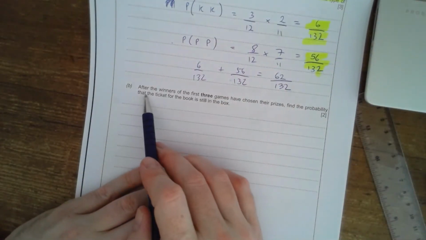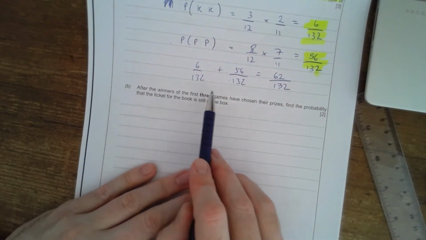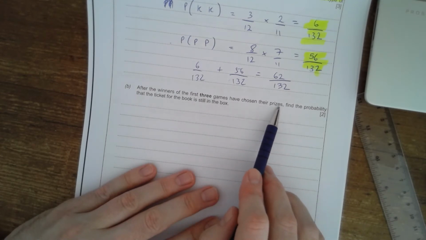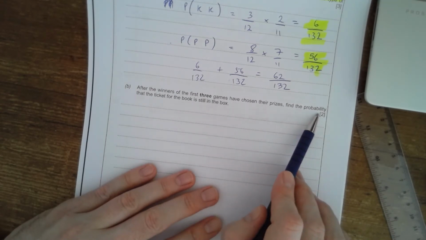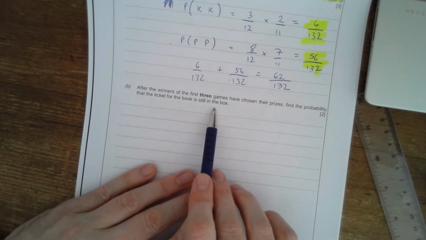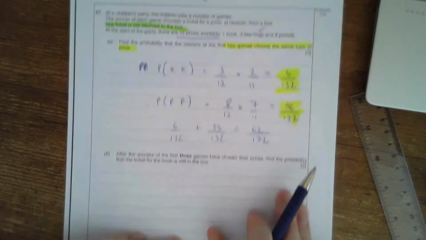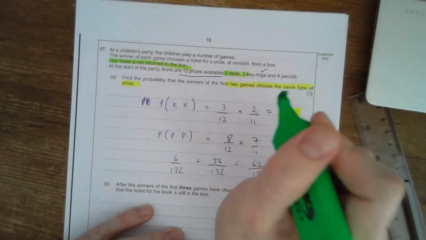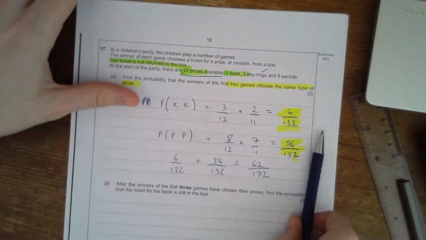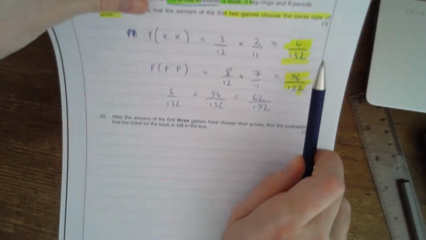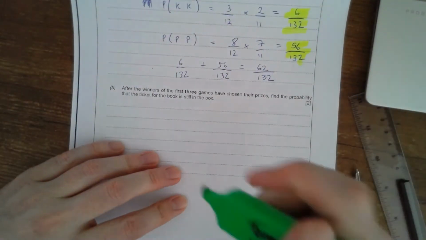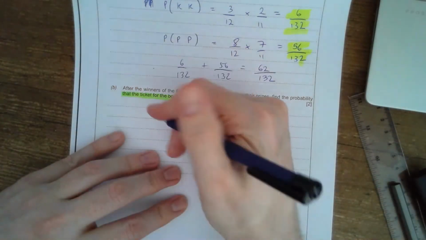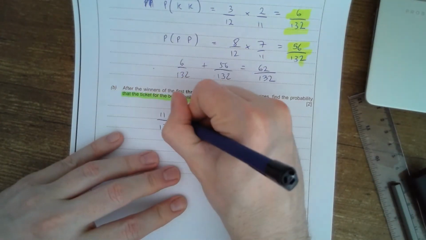We're then asked, after the winners of the first 3 games, so it's changed now, have chosen their prizes, find the probability that the ticket of the book is still in the box. So the chance of me getting the book is 1 out of 12. So the chance of not getting the book, that's what I'm interested in here, that the book is still in the box means that I've not got it. The chance of the first person not getting the book would be 11 out of 12.